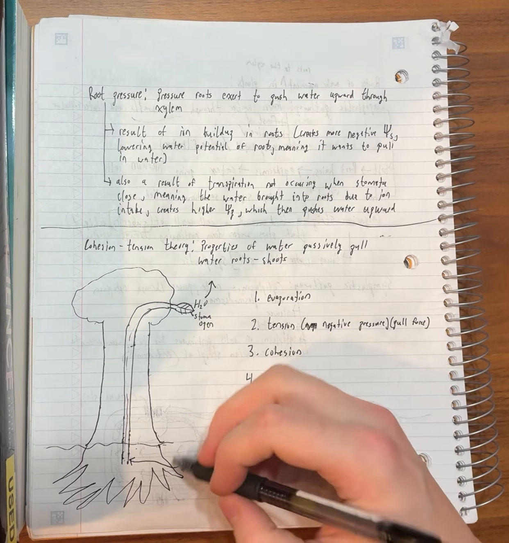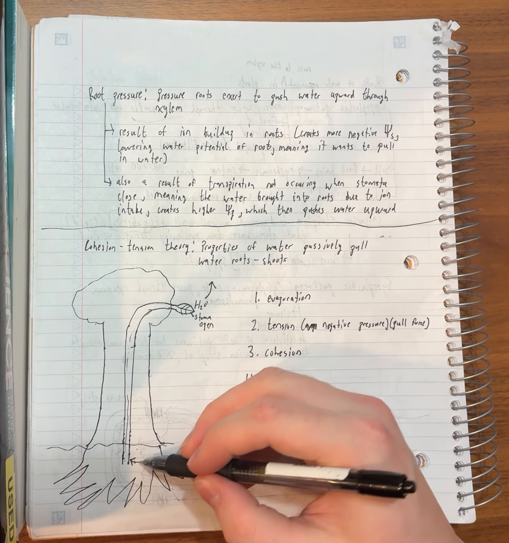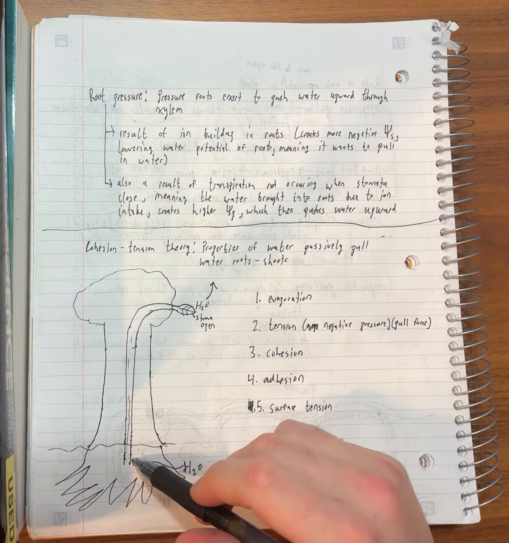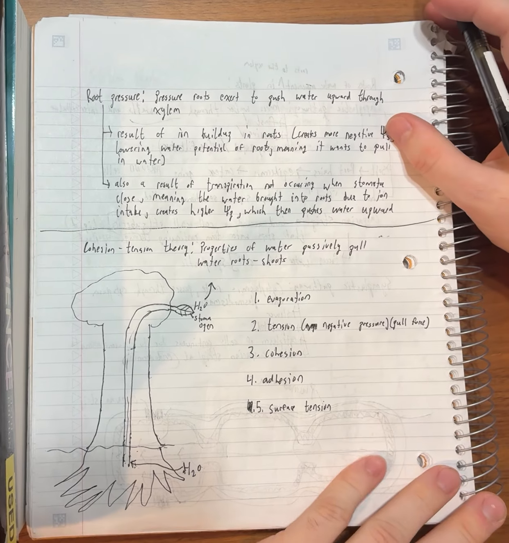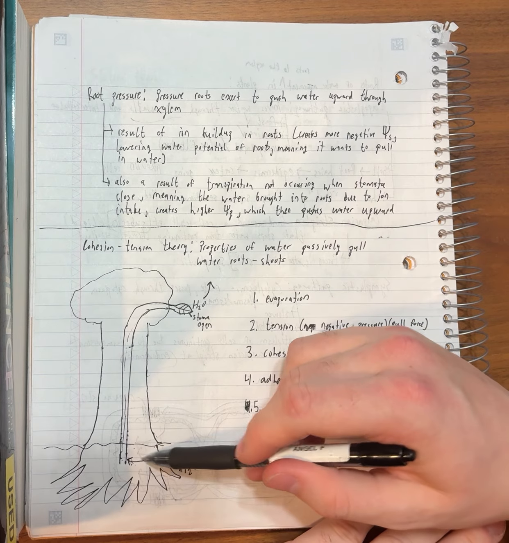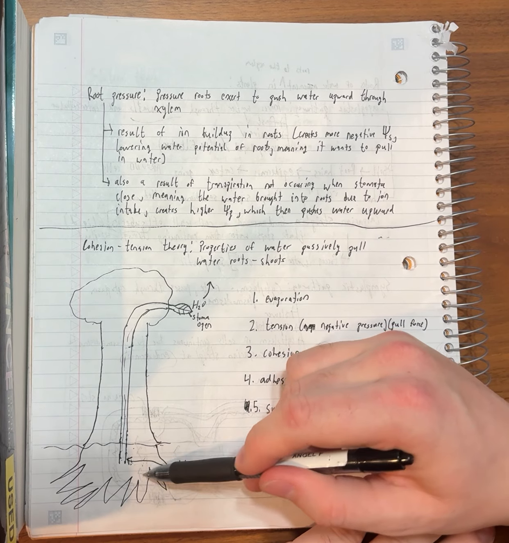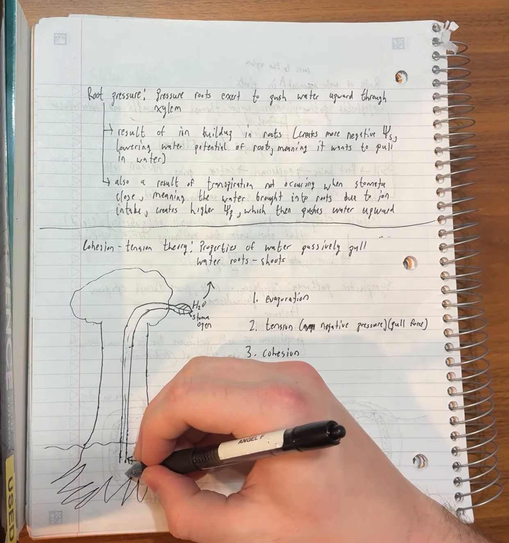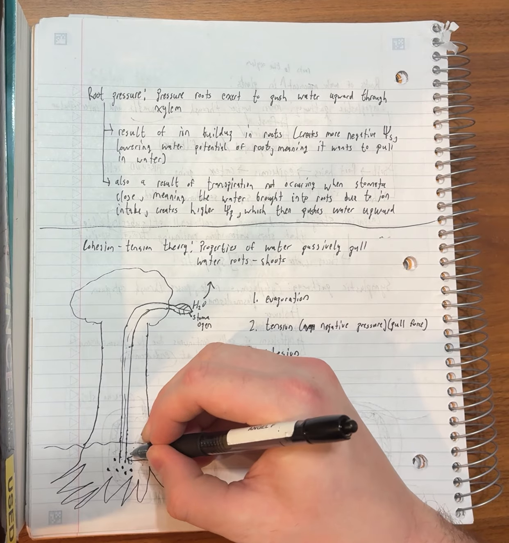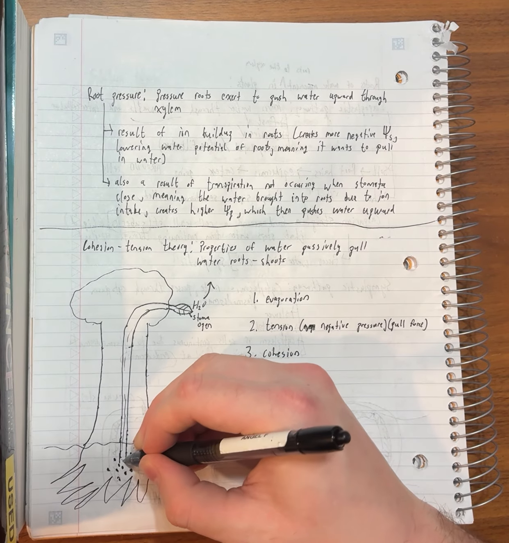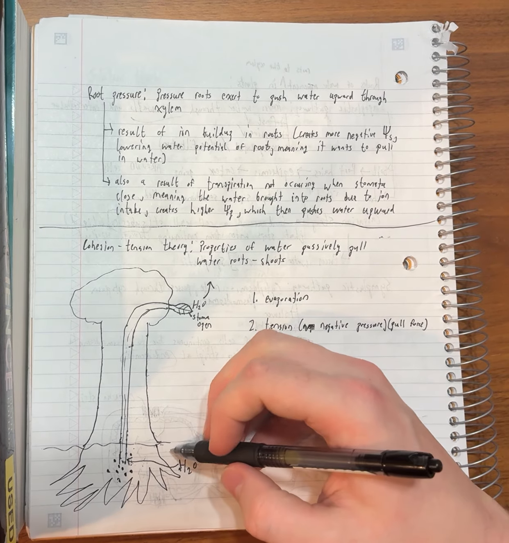So root pressure, we have water down here in the roots. The other thing that roots absorb is ions. So as ions build up here and water builds up here, that means we have concentration. I'm just going to use salt because I always do anytime I talk about concentration.